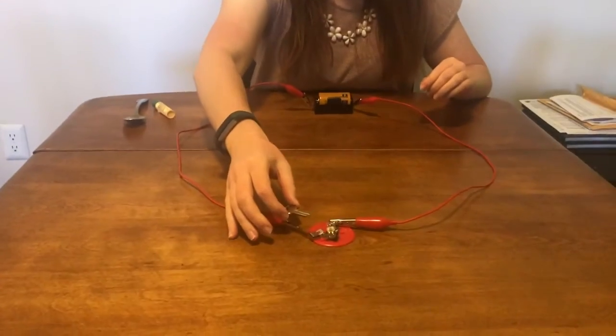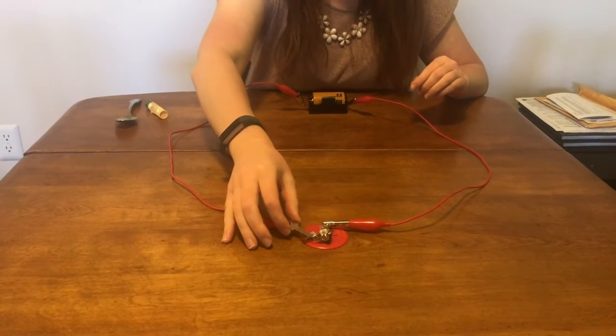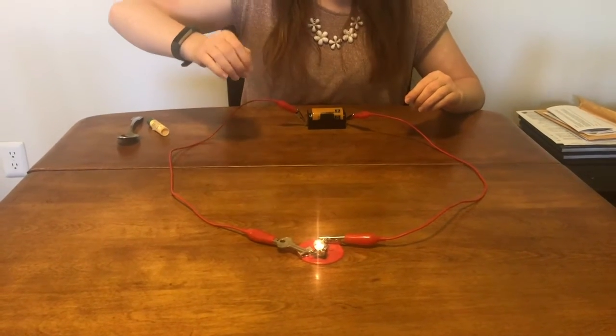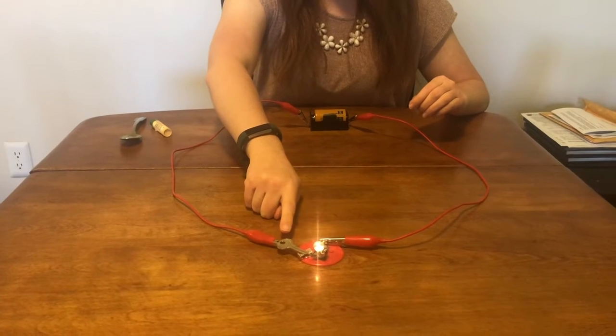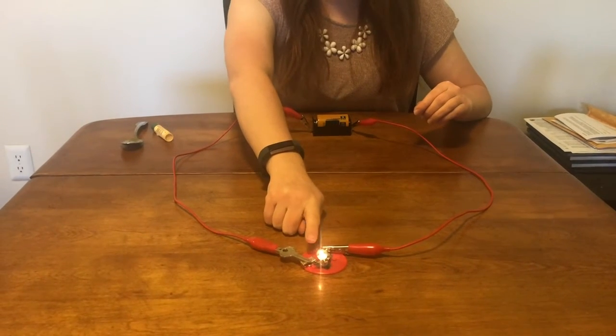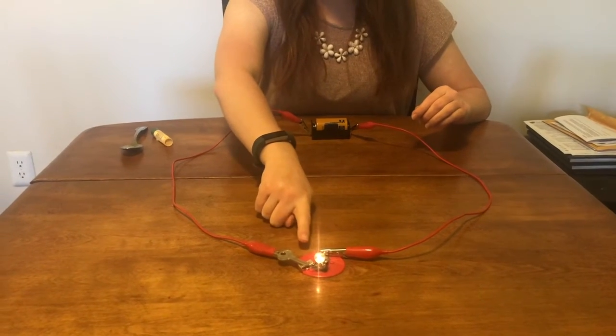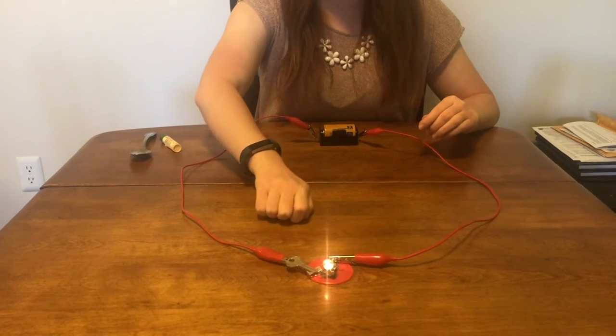Let's see if this is a conductor. The key was able to turn on the light bulb by closing the circuit. That means this key is a conductor. The next thing I'm going to try is my ring.